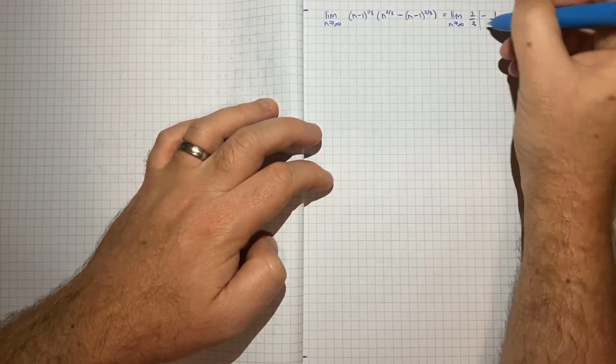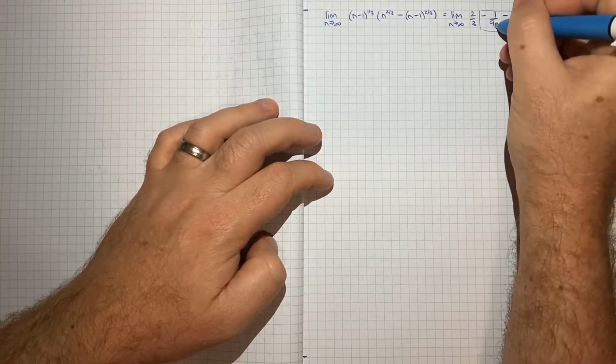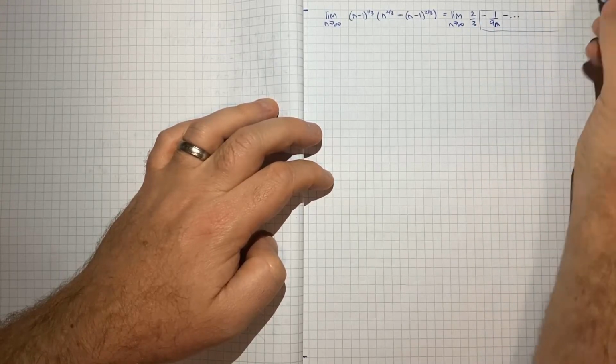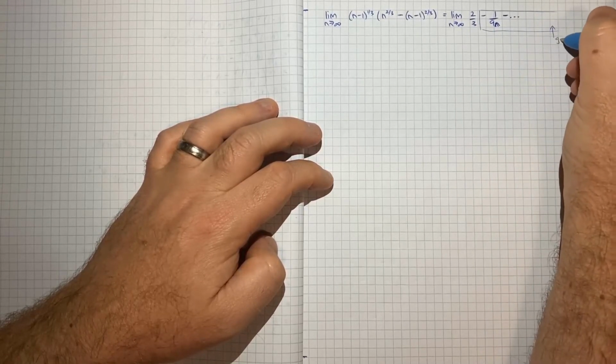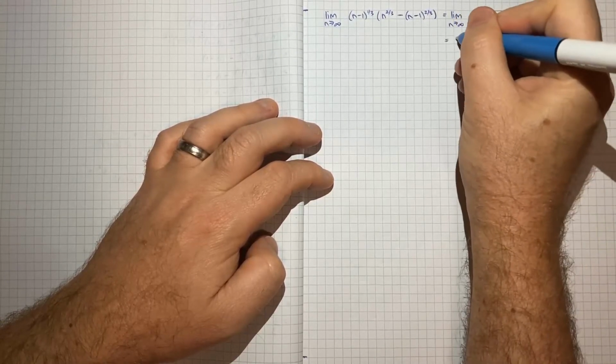Because we've got powers of n in the denominator, as n goes to infinity they'll all go to 0. Which means what we're left with is just the 2/3.